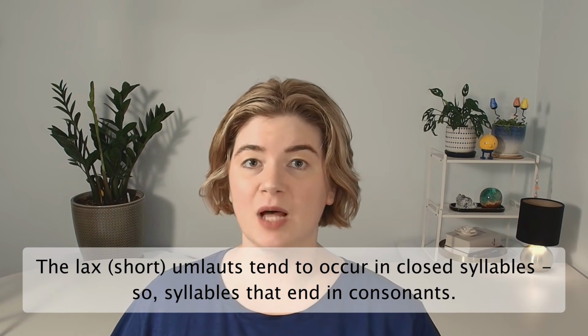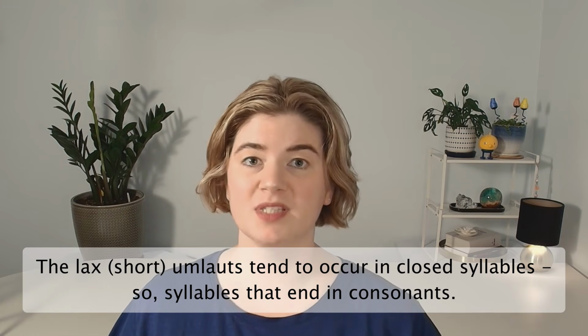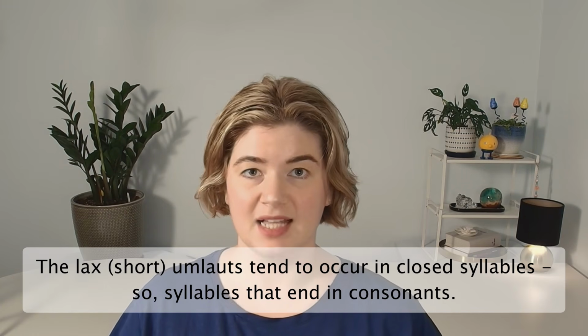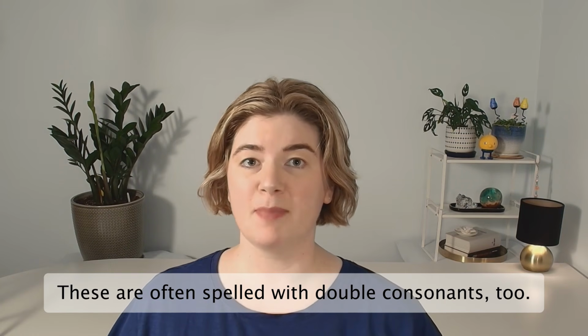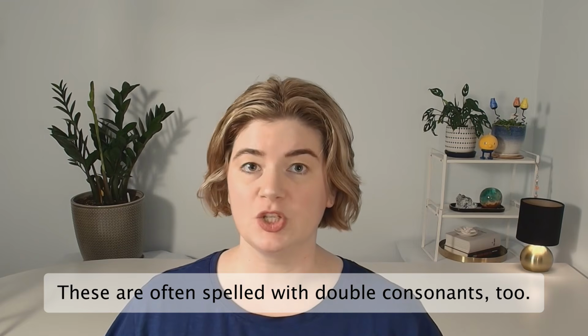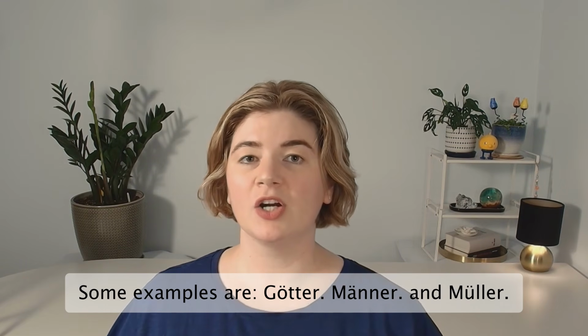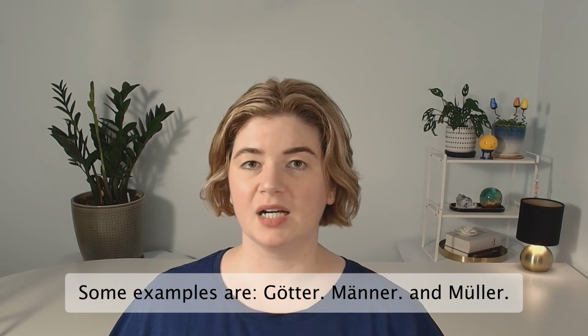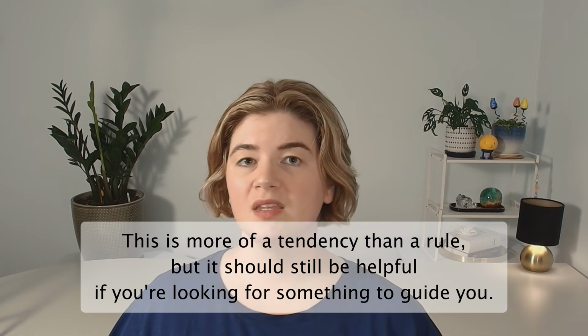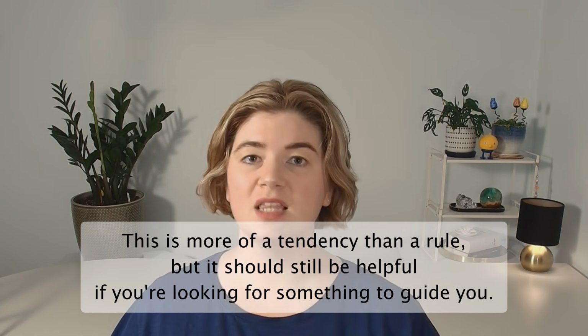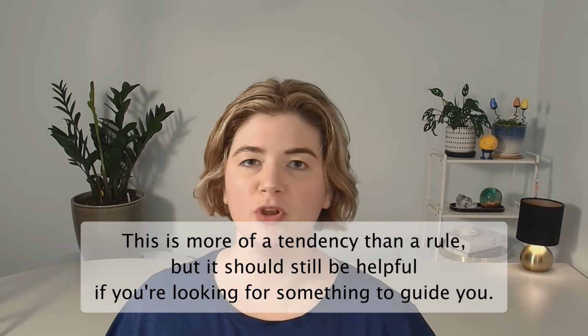The lax umlauts tend to occur in closed syllables, so syllables that end in consonants. These are often spelled with double consonants too. Some examples are Götter, Männer, and Müller. This is more of a tendency than a rule, but it should still be helpful if you're looking for something to guide you.